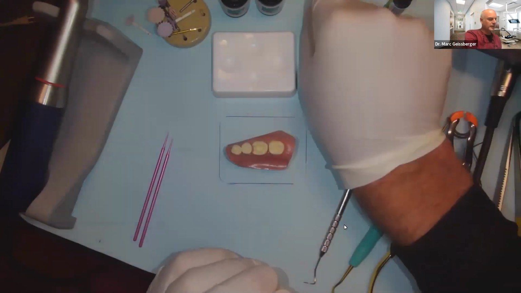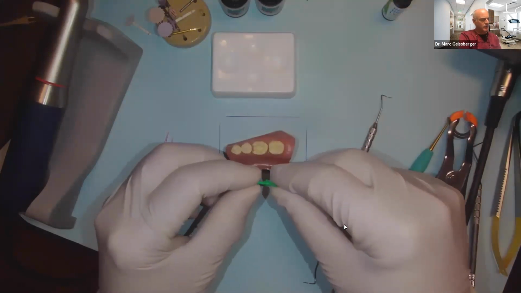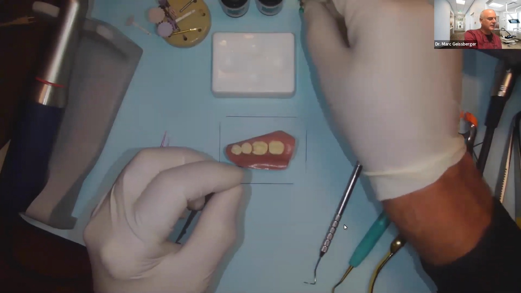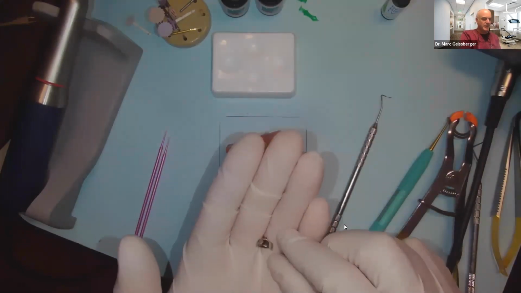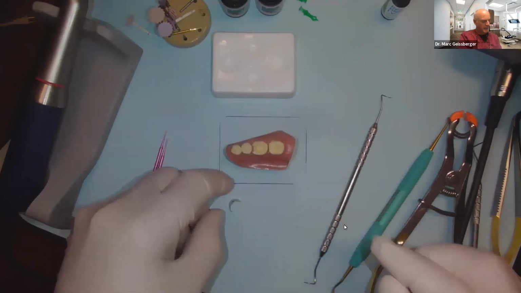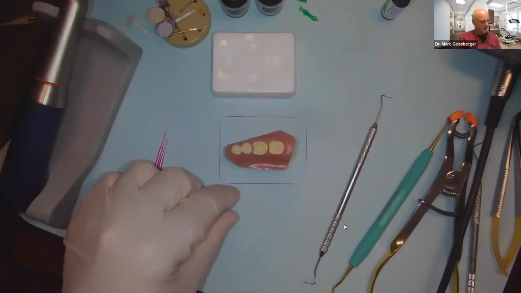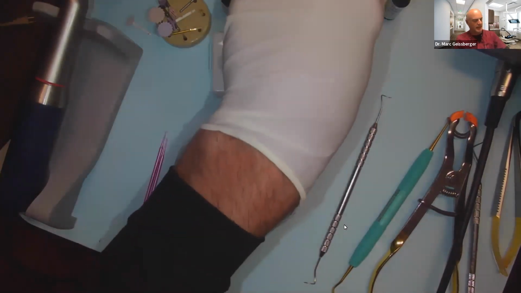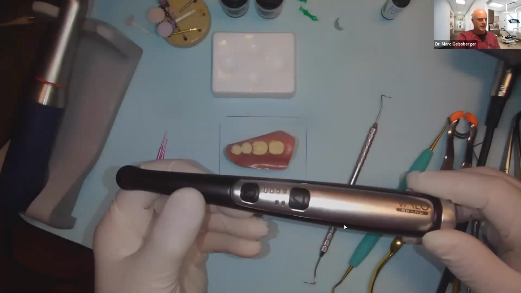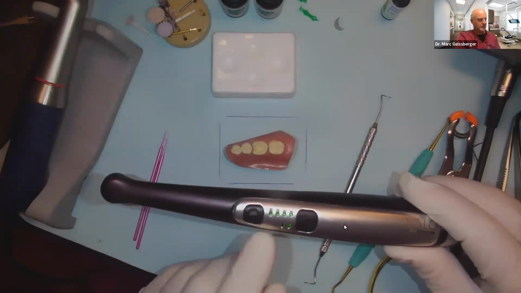And right in front of me, I have my green wedge right here. This wedge is going to be used to seal that cervical. And in addition to that, I have my Ultra Wrap sectional matrix system. Now, what I'm going to do is lay this down, and I want you to see how tight that curvature is. And you'll see when I get that in the tooth, how tightly it holds the tooth. In addition to that, I have my curing light. This happens to be the Velo and I've got it set in the standard curing mode.